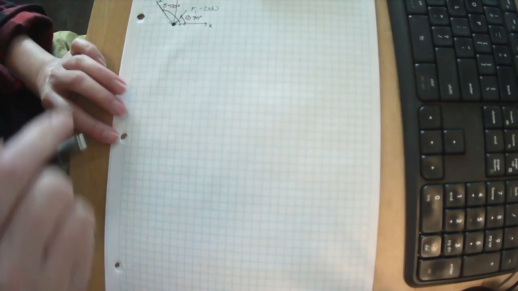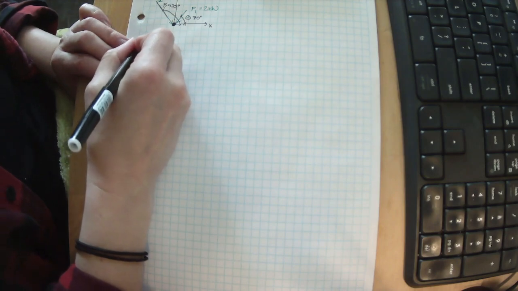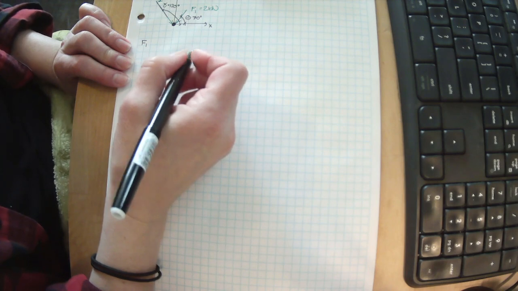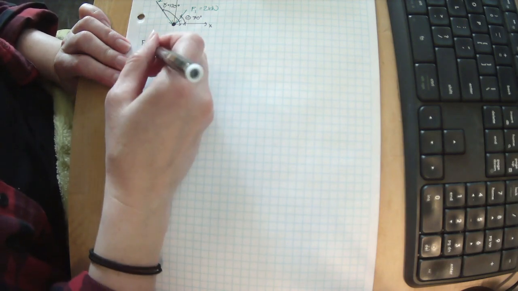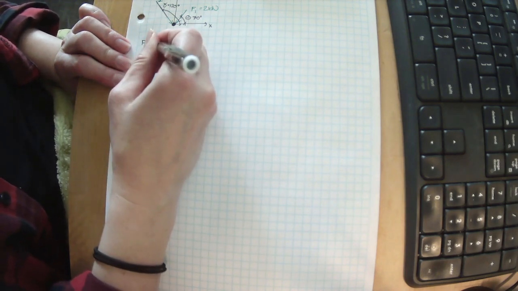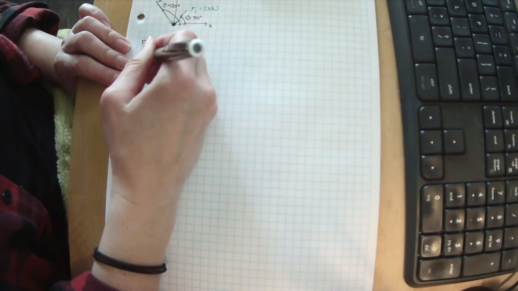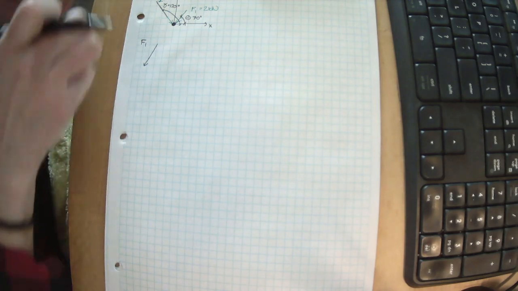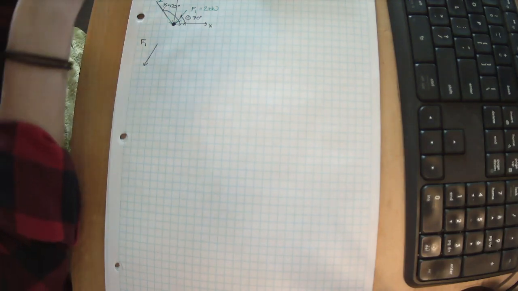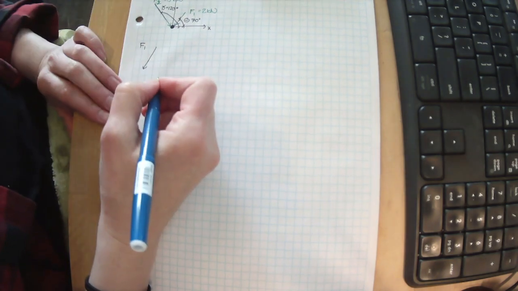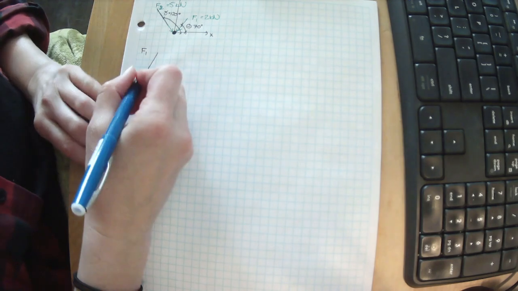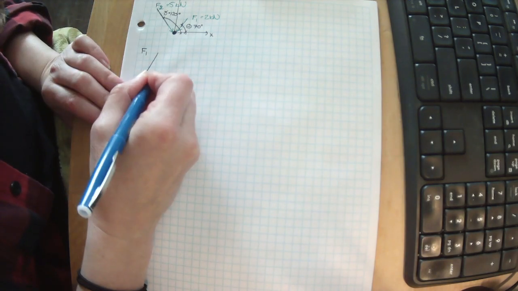Okay, let's take a look at F1, and let's break F1 into its x and y components. So there's F1. We want to break it into, I think I used blue for x last time, so I'll keep doing that.